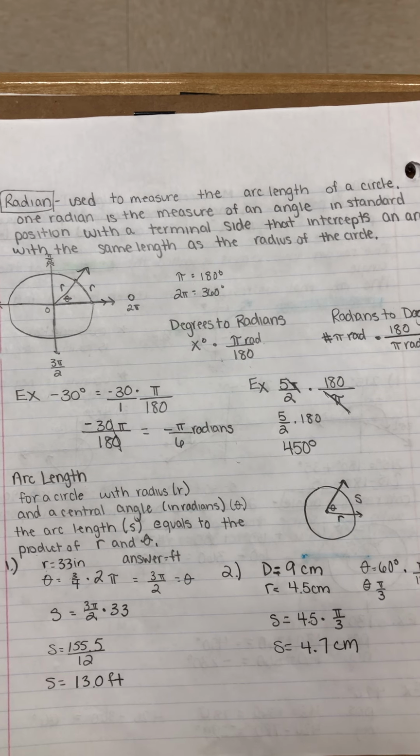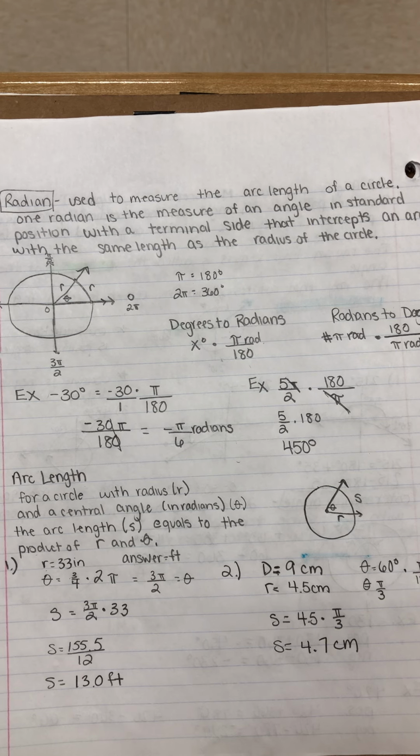Next part, 1 radian is the measure of an angle in standard position with a terminal side that intercepts an arc with the same length as the radius of the circle.